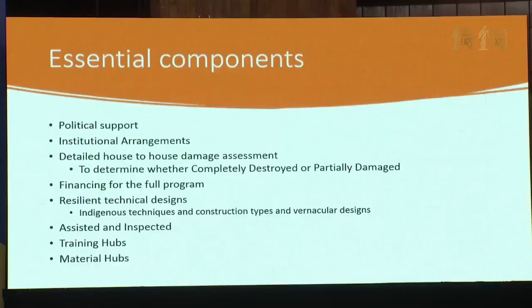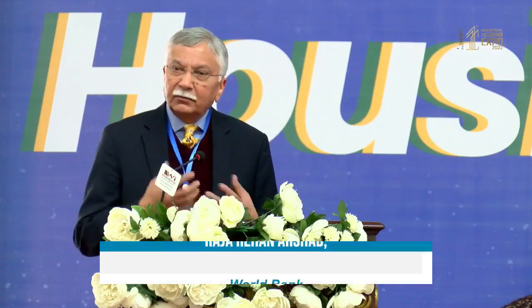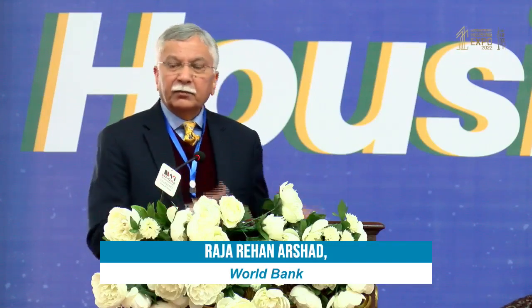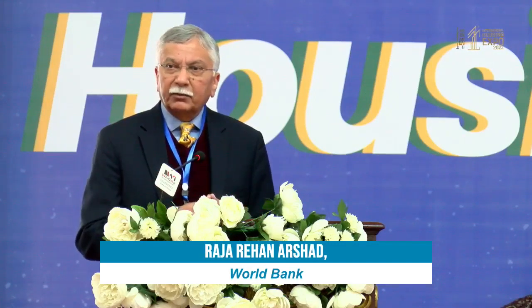Training hubs need to be there so that training can be done, and this is where NGOs, even UN organizations, did a great job after the 2005 earthquake. And finally, material hubs need to be created so that low-cost material or some new material which is environmentally friendly, which is green, can be provided at the doorsteps of the people who are going to reconstruct their homes. Let me stop here.